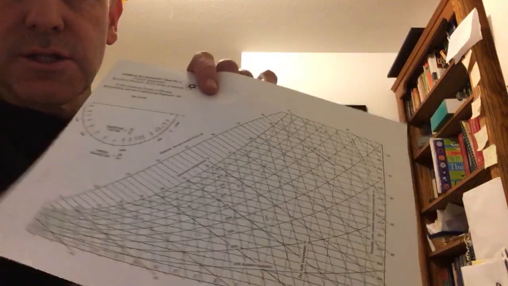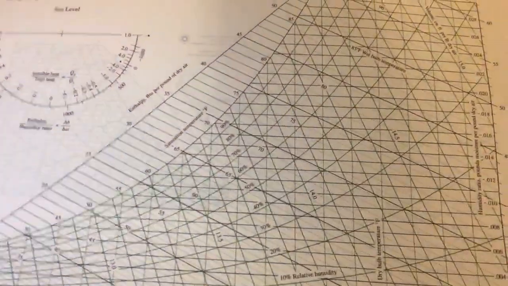So when we think about enthalpy, what we want to do is first just be really good at recognizing whether there are any lines or curves that represent constant enthalpy. So taking a look again at your psych chart. Here's our psych chart, and I'll hold it a little bit closer.